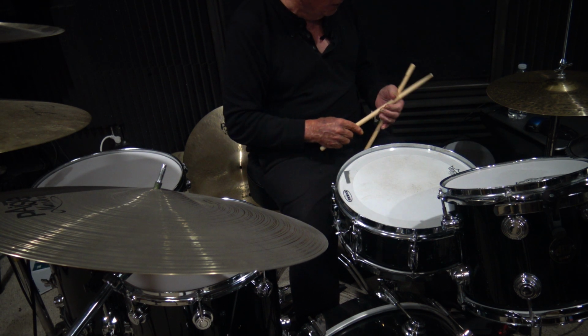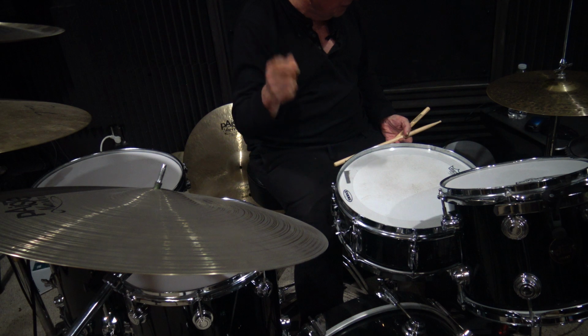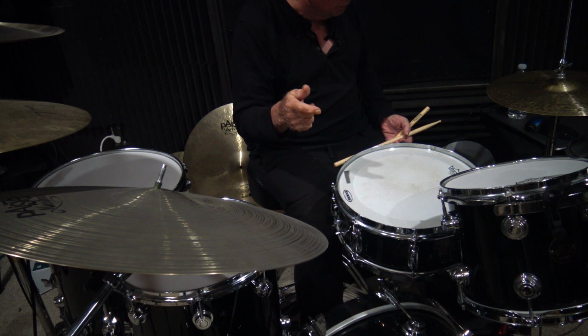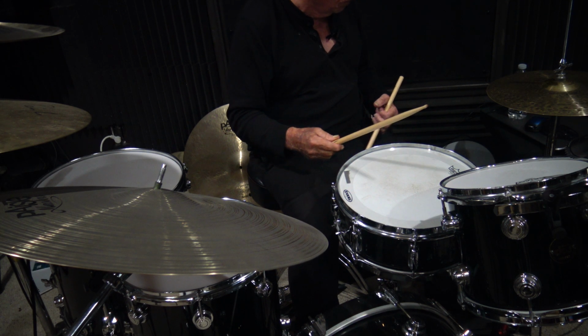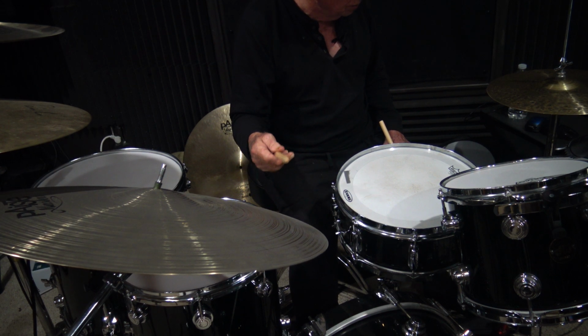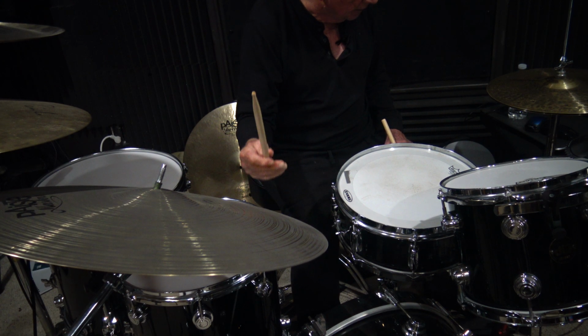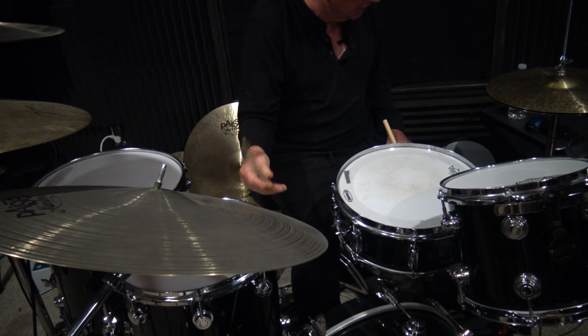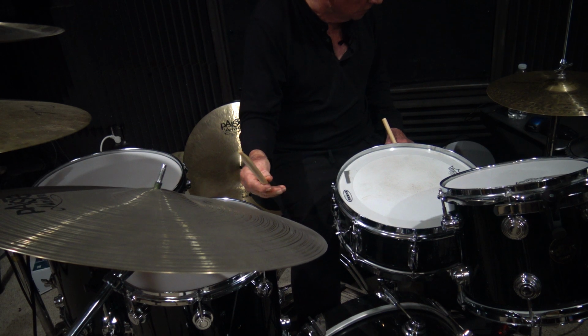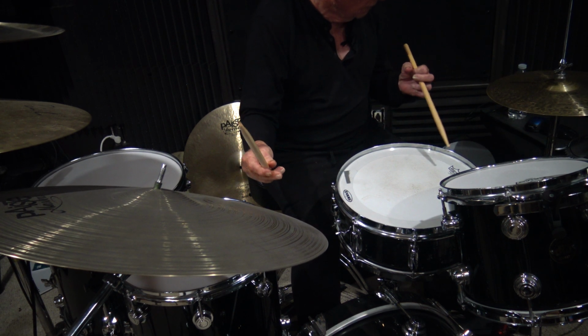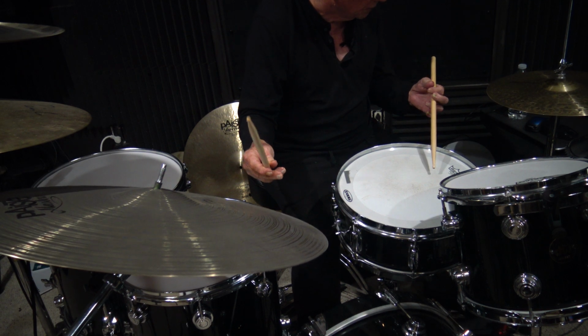Now you could play that and maintain that, a free stroke down, a free stroke down, and play the bass drum 1, 2, 3, 4, feathering the bass drum. Simple. Then add a hi-hat. So you make a couple thousand mistakes, you correct them. And once you get that controlled, now you want to drop the triplets in.